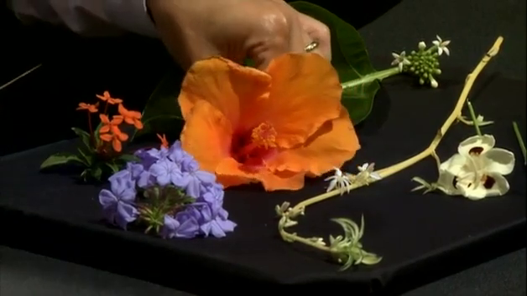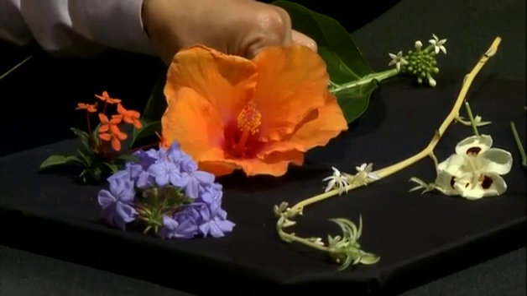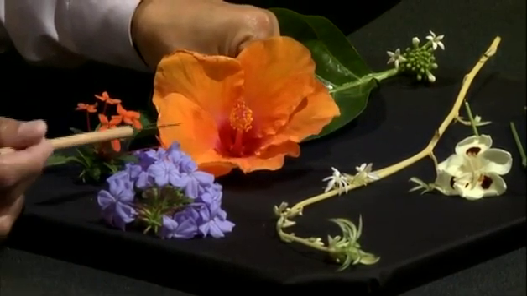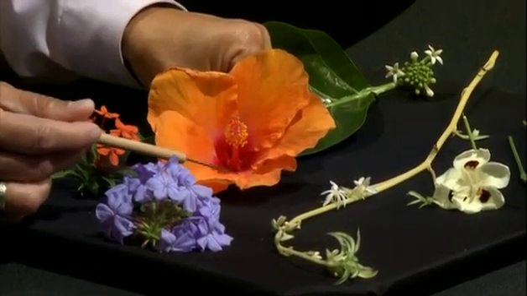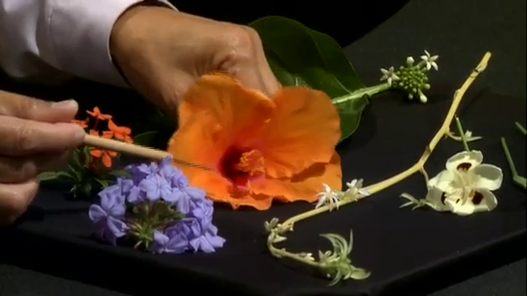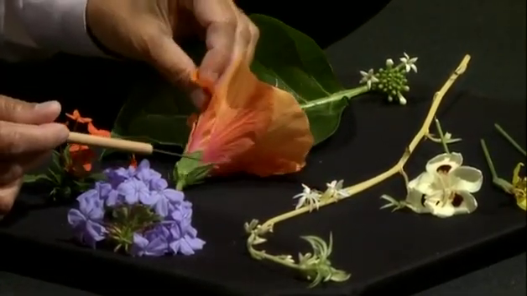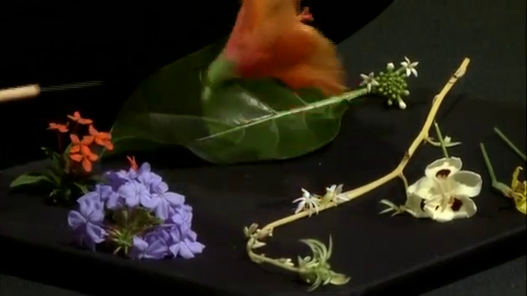This beautiful hibiscus hybrid, this is hibiscus, Rosa sinensis. 1, 2, 3, 4, 5 petals. It also has 5 stigmas. 1, 2, 3, 4, 5.